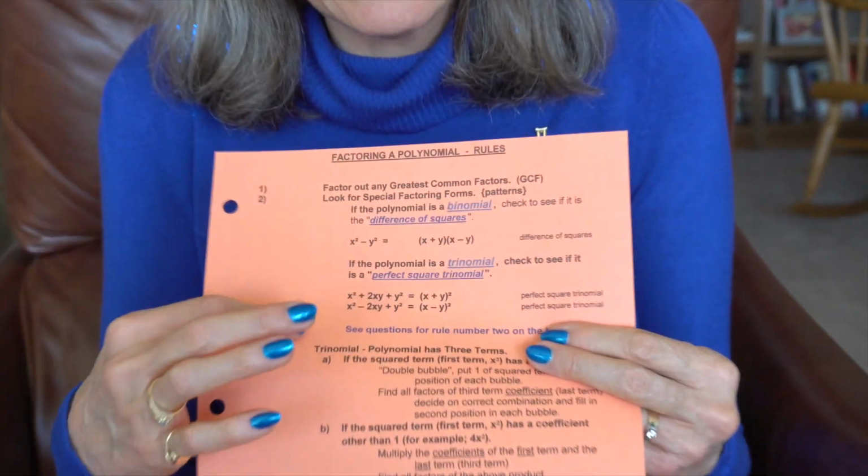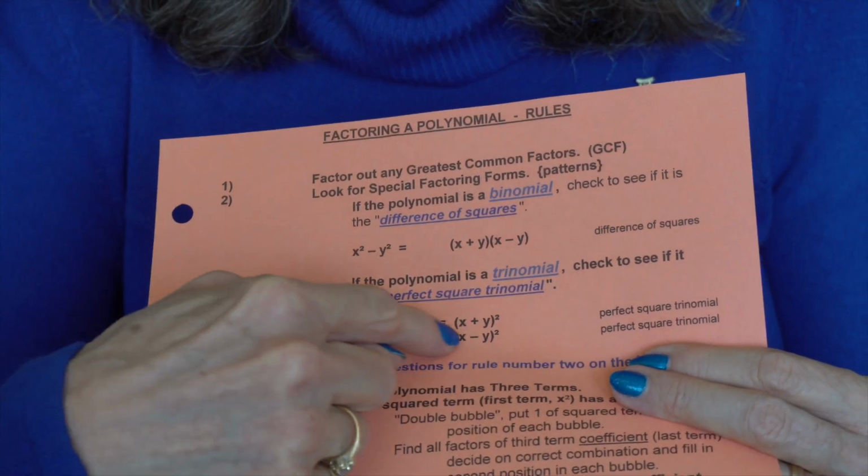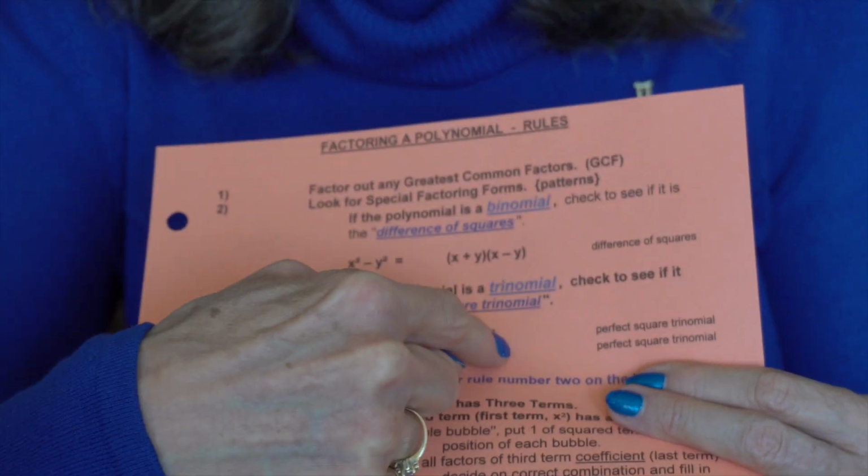Rule number 2 is patterns, difference of squares. This is what it starts out looking like. This is what it goes to. Rule number 2 is also the other pattern that we work with, called perfect square trinomial. Be sure to use both of these names, difference of squares and perfect square trinomial. And this is what it starts out looking like, and this is what you put it into.